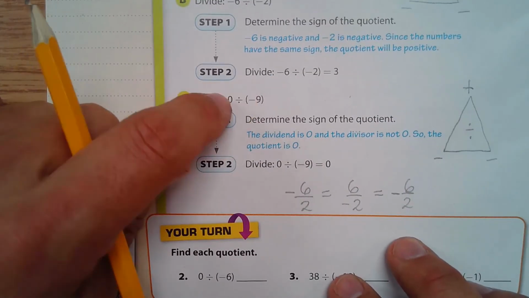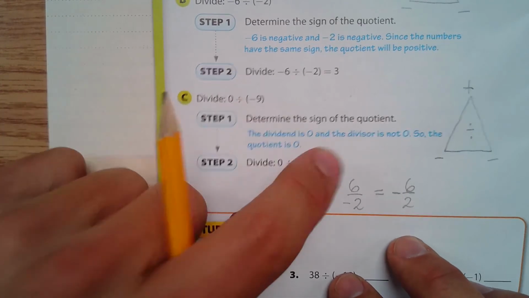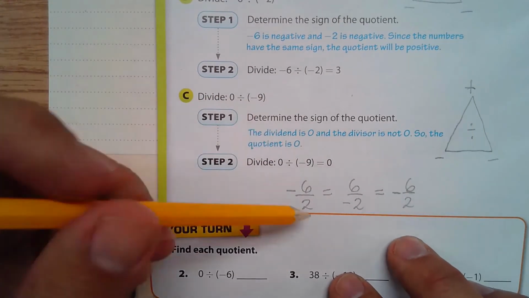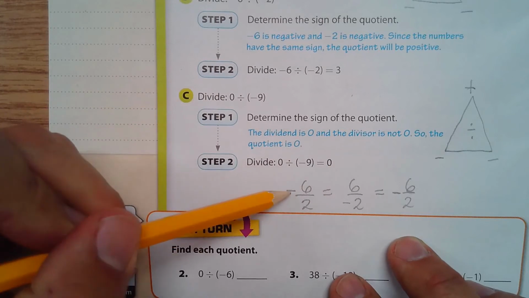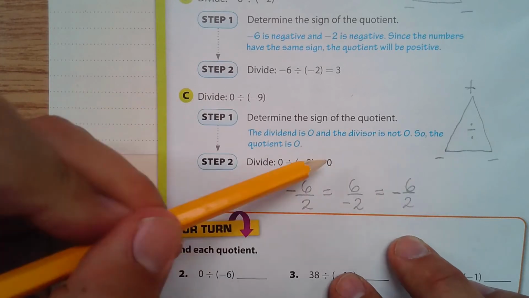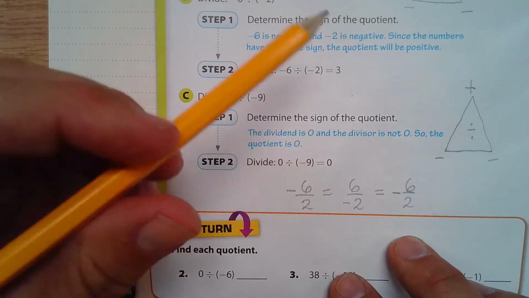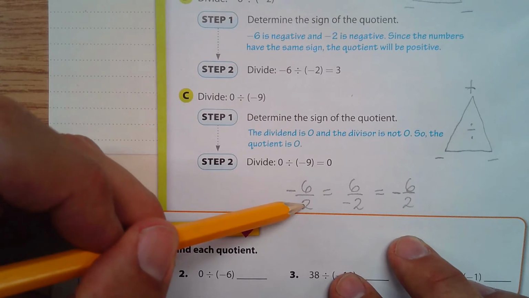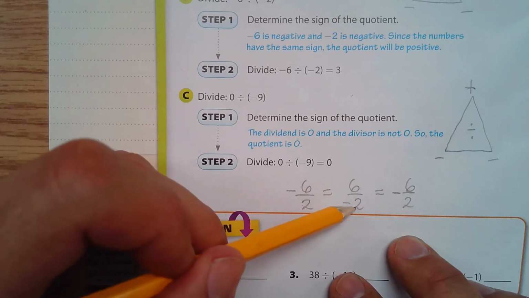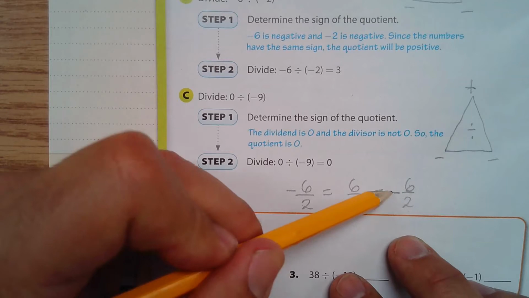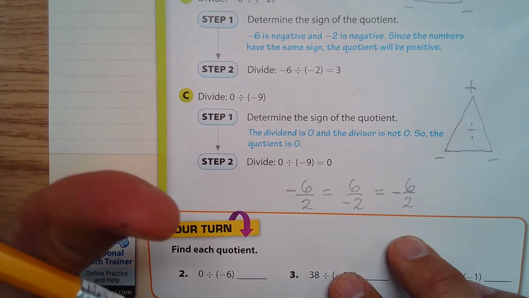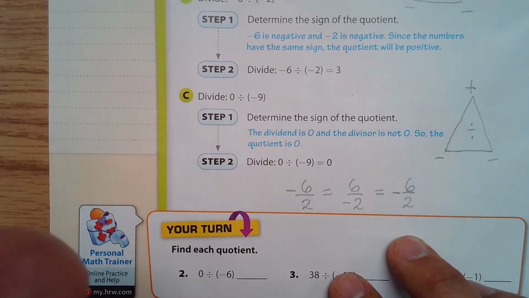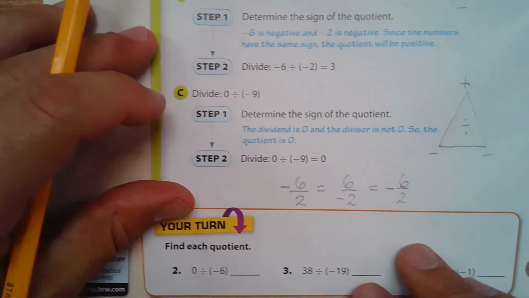And 0 divided by -9. Well, 0 divided by anything is still 0, so there you go. And another fact that I want you to know is it doesn't matter where the negative is, you'll still have the same answer. -6 divided by 2, that's the same thing as 6 divided by -2, and that's the same thing as 6 divided by 2 with a negative in front of it. As long as you have one negative, it doesn't matter where it is.